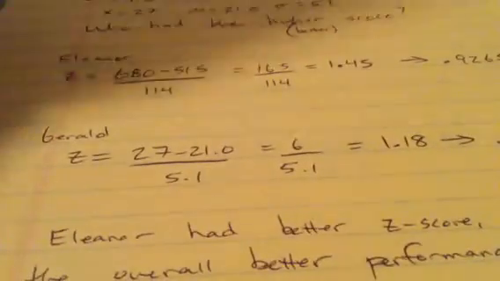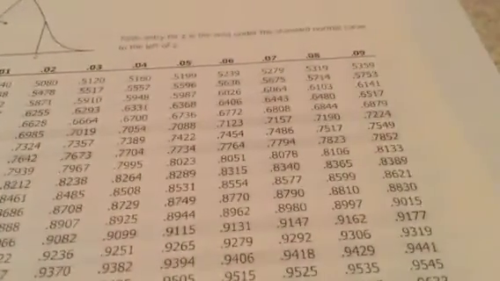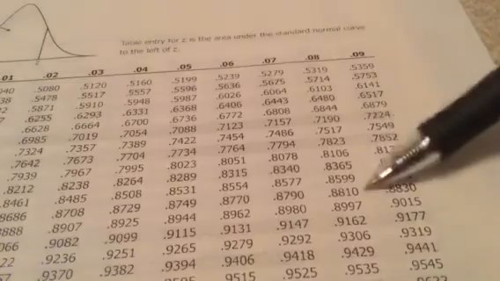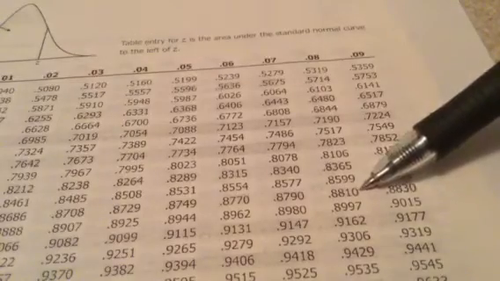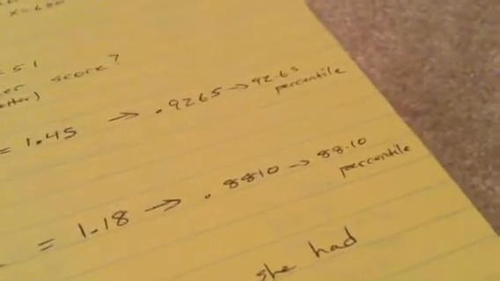So we just look at 1.18. We go on the positive side, we go to 1.1 and all the way over to 8. So that's how we get the 0.8810. So 8810, so 88.1 percentile.